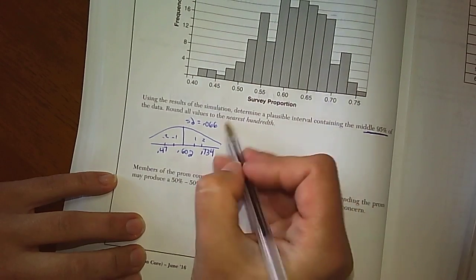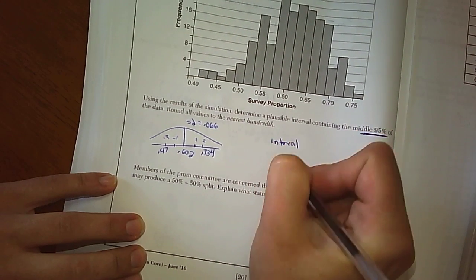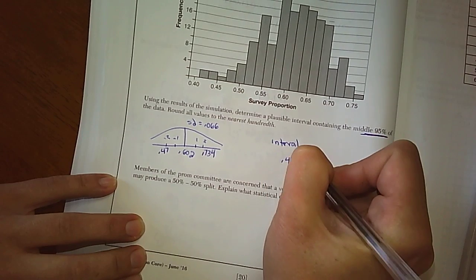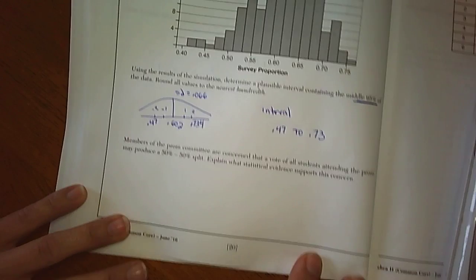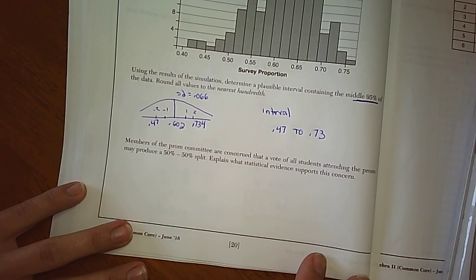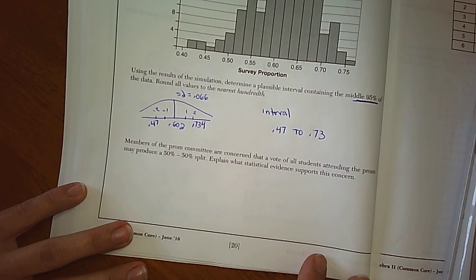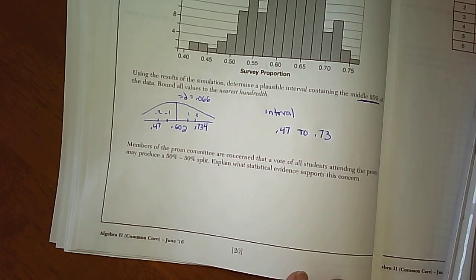Okay, so round all values. Okay, so my interval is 0.47 to 0.73. That's it for that one. Okay, next part. Members of the prom committee are concerned that a vote of all students attending the prom may produce a 50-50 split. What statistical evidence supports this concern?